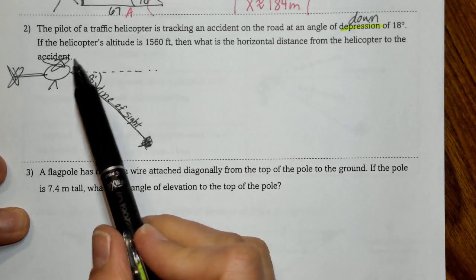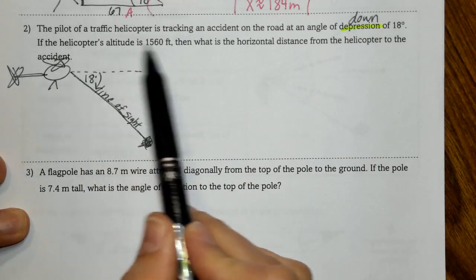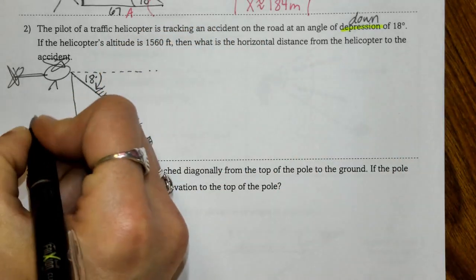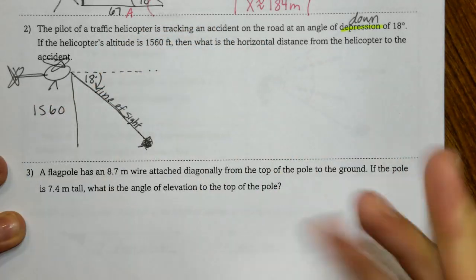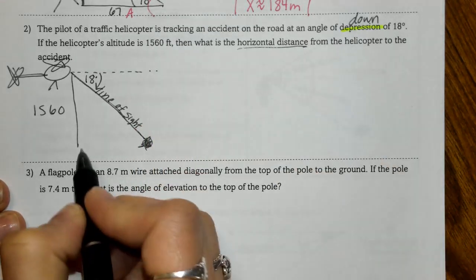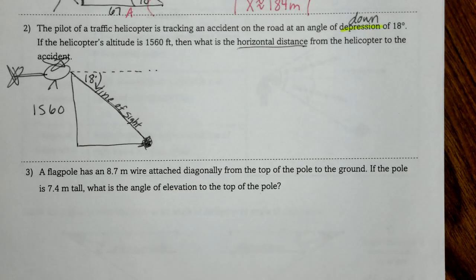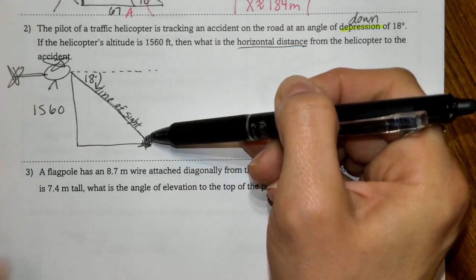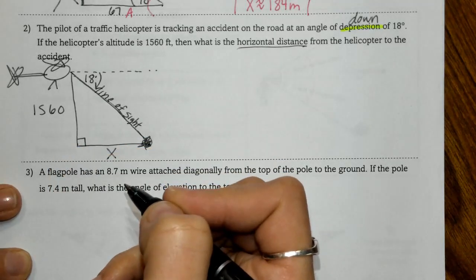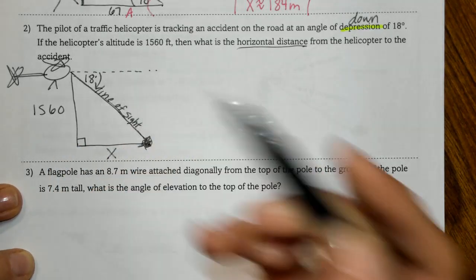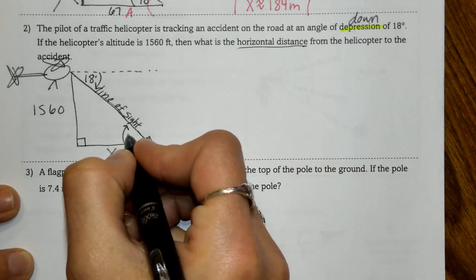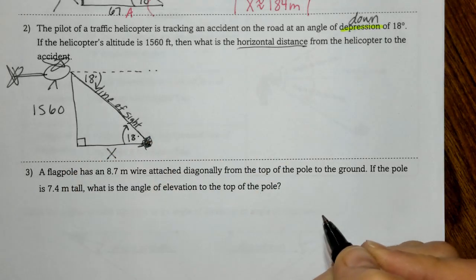Now, we have that the helicopter's altitude is 1,560. That means how high up in the air he is. So right here, our vertical distance is 1,560. We want to know the horizontal distance, right here, from where the helicopter is hovering above to that accident. Here's our 90-degree angle, and here's x. So with this angle of depression, we need to remember that it is going to be congruent to this angle of elevation. So this will be 18 degrees as well.